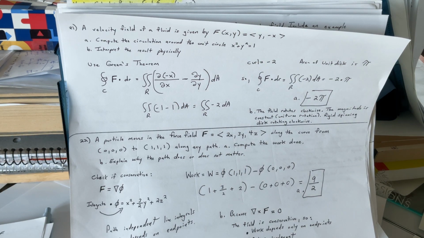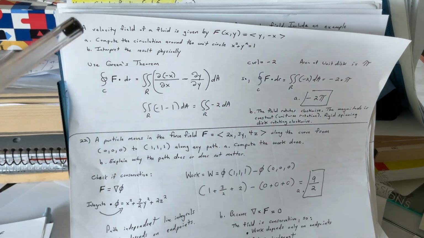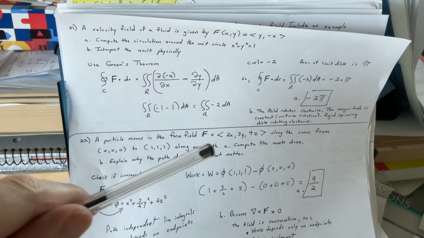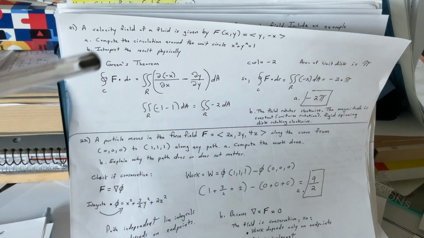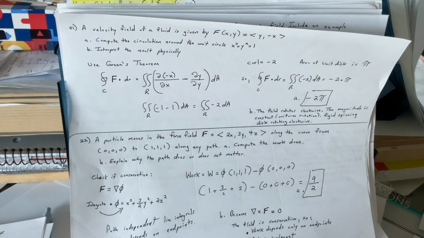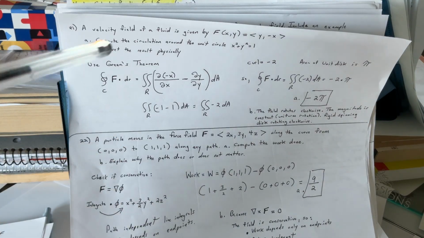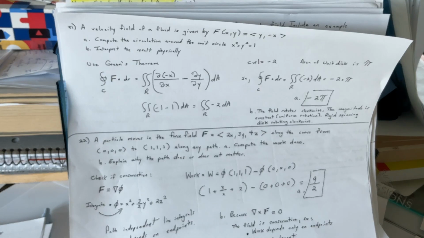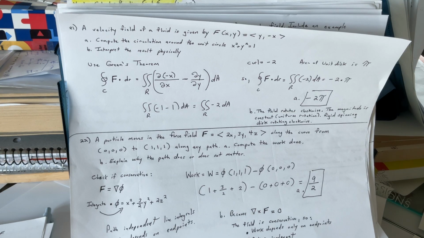The magnitude is constant, uniform rotation. This would be rigid spinning, and it would be rigid spinning clockwise, not counterclockwise. Counterclockwise would be positive.